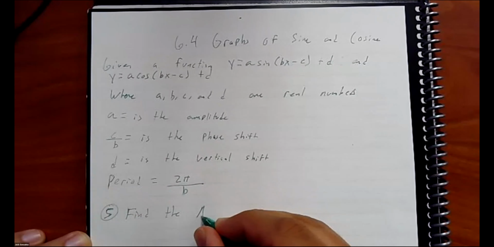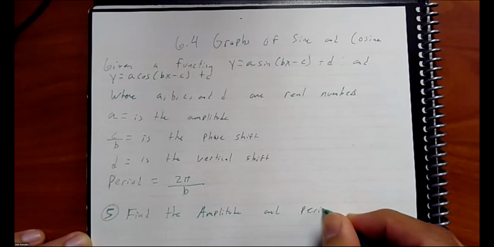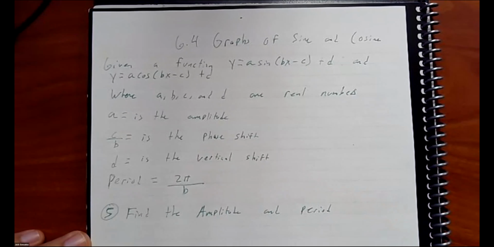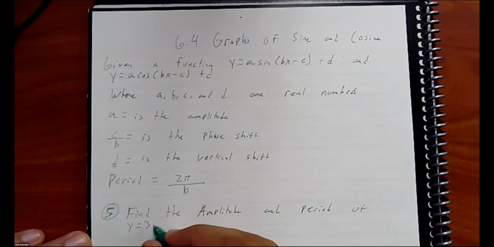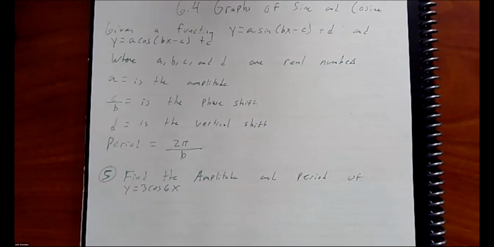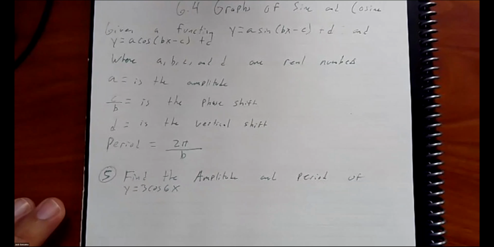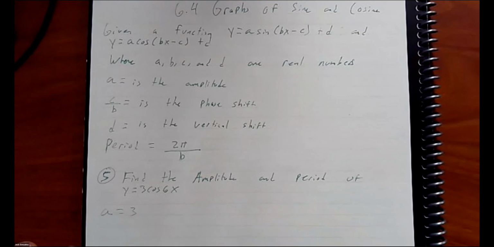Find the amplitude and period of y equal to 3 cosine 6x. So looking at this, what do you think is the amplitude? 3. Yeah, it's just a 3, right? So A is equal to 3.